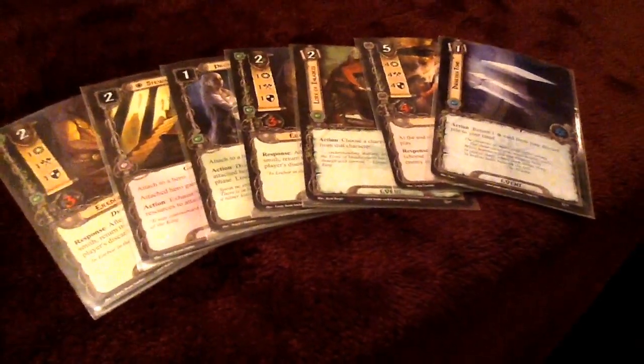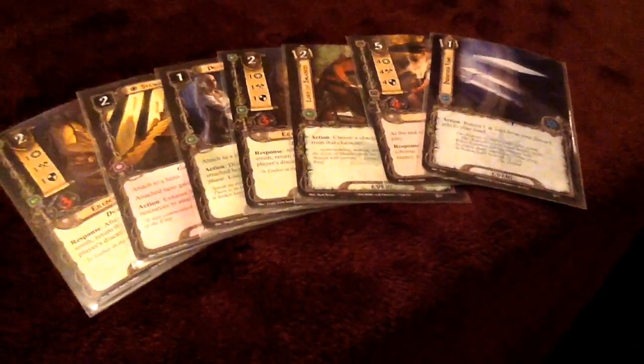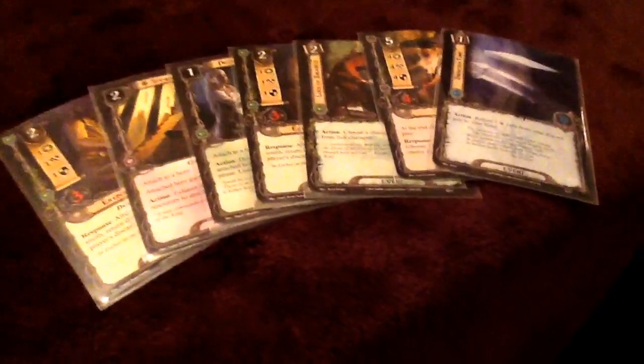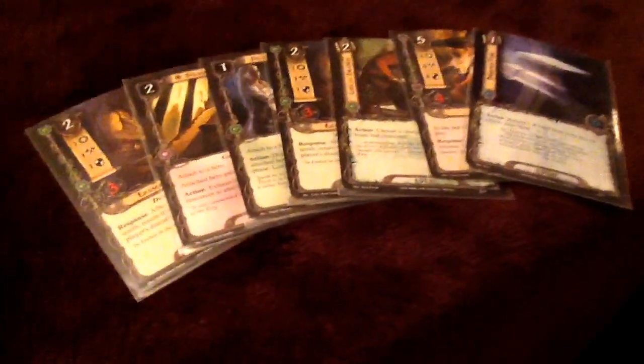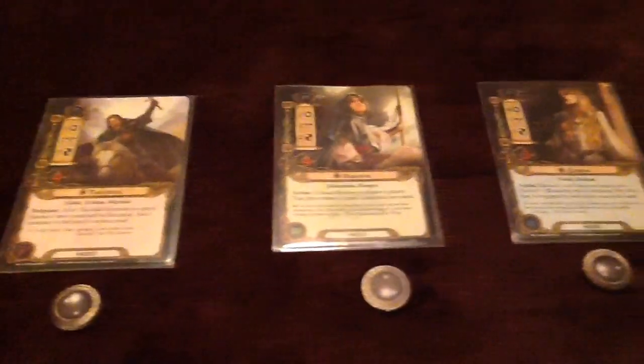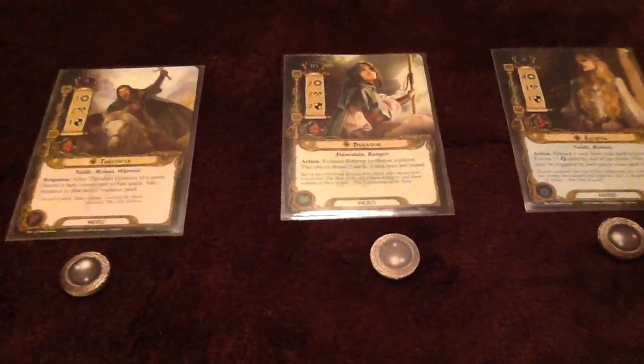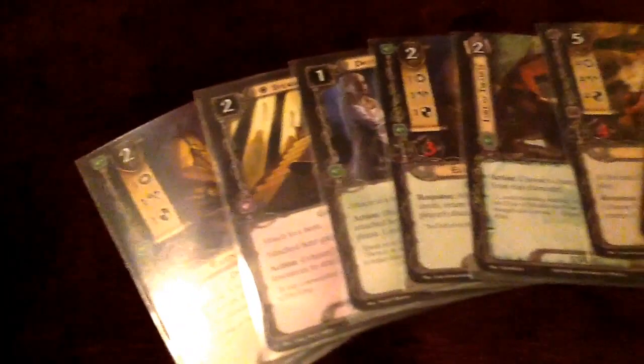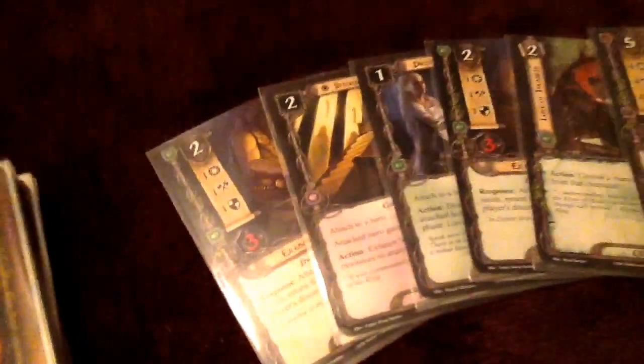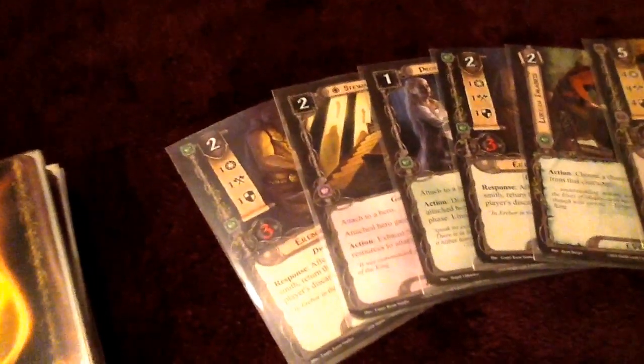Now the planning phase is the only phase in which players can play ally cards and attachment cards. So what you'll do is you'll look and see how many resources you have, and you can see I have 1 resource for each of my heroes, and you'll see each of my heroes is from a different sphere of influence. In order to purchase a card out of your hand, you're going to have enough resources from that particular sphere of influence.